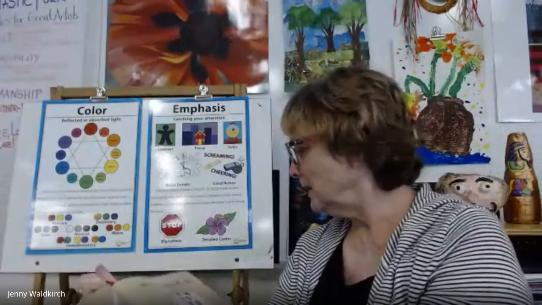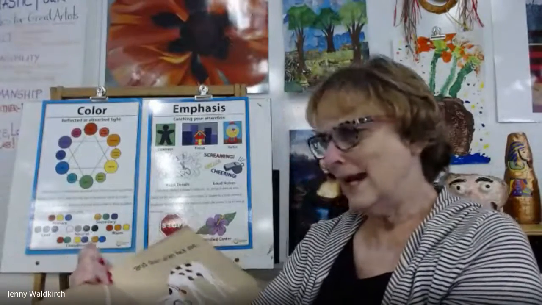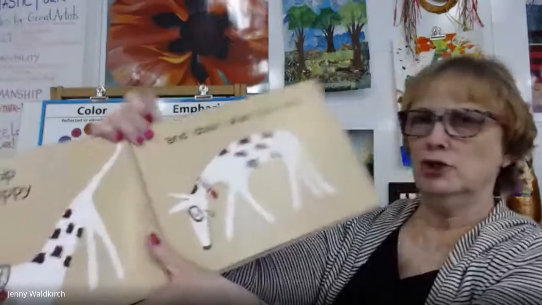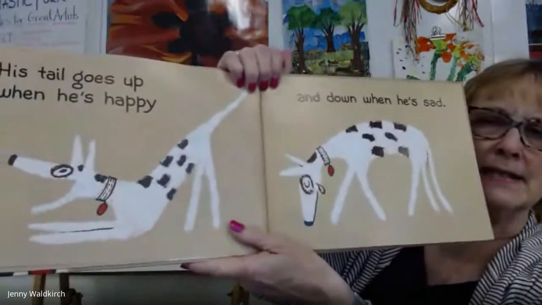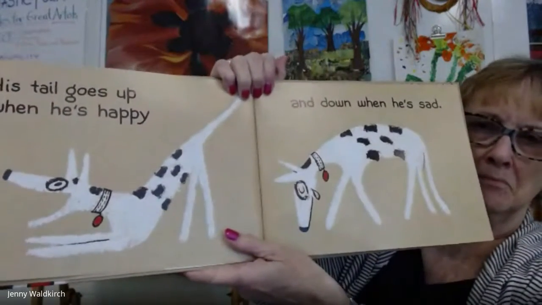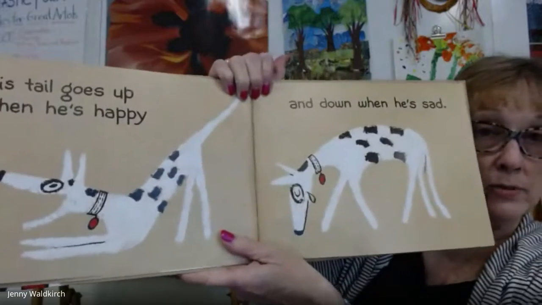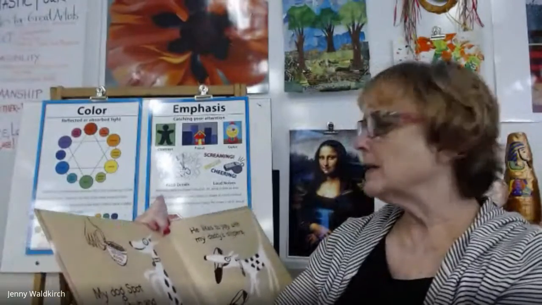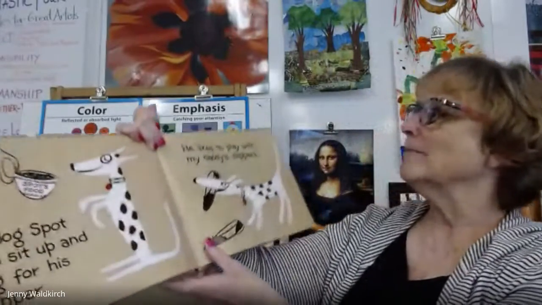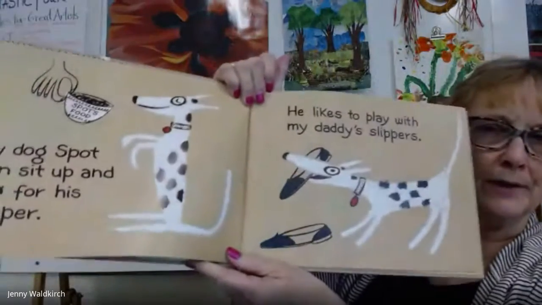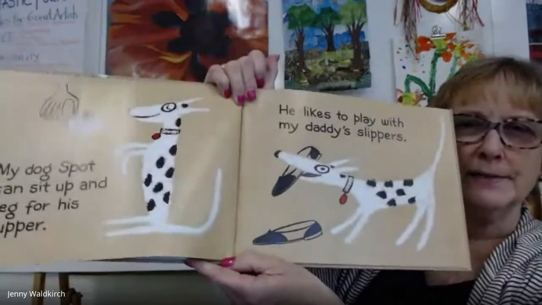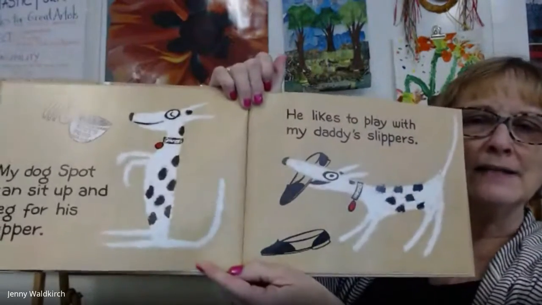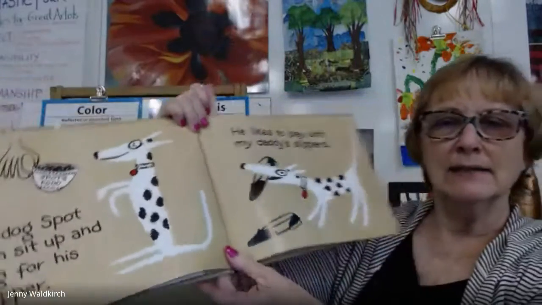He's a cute puppy. His tail goes up when he is happy and down when he is sad. And there's the red dog tag showing up. My dog Spot can sit up and beg for his supper, and he likes to play with my daddy's slippers. Uh-oh, Spot. And I can see his red dog tags.